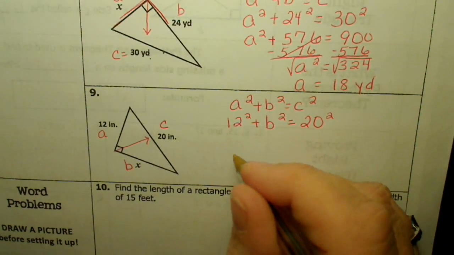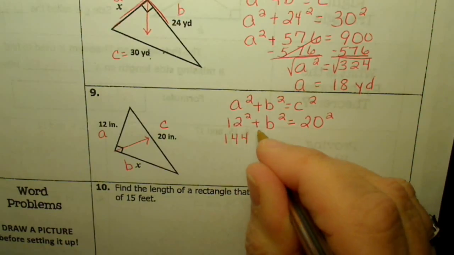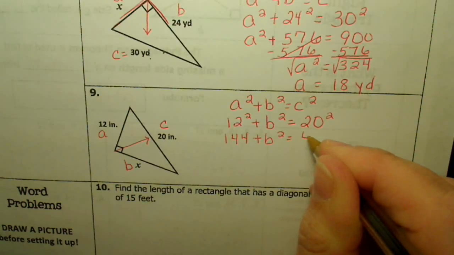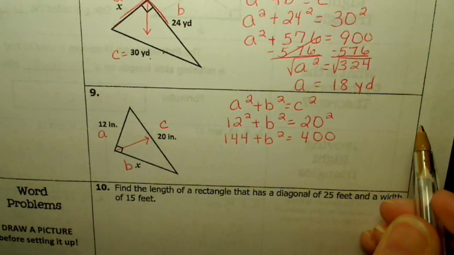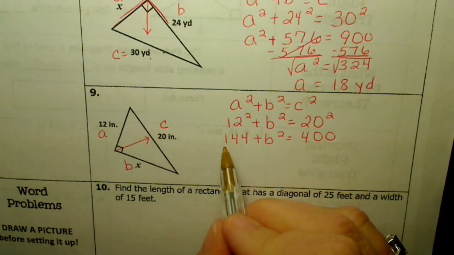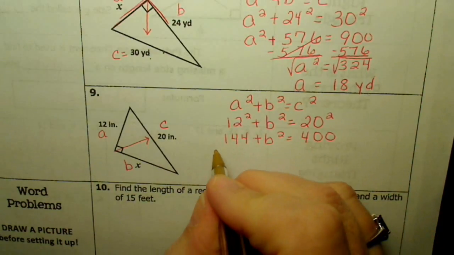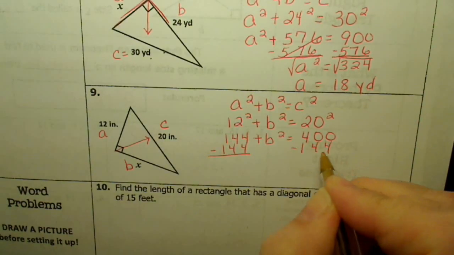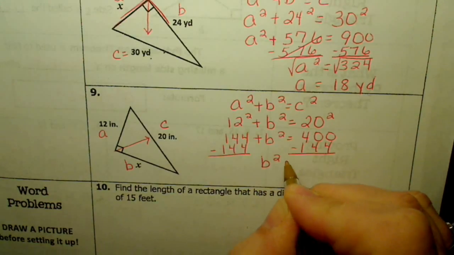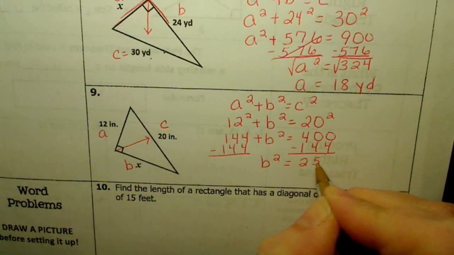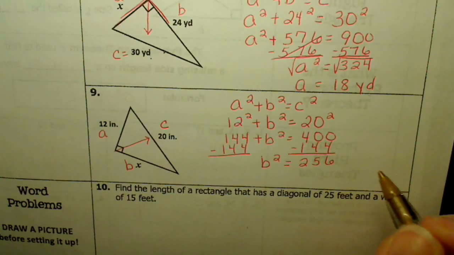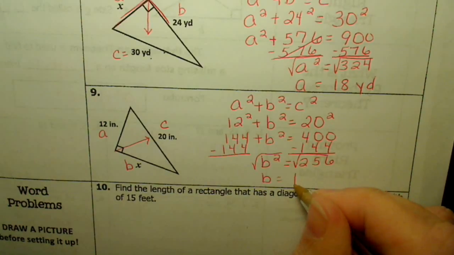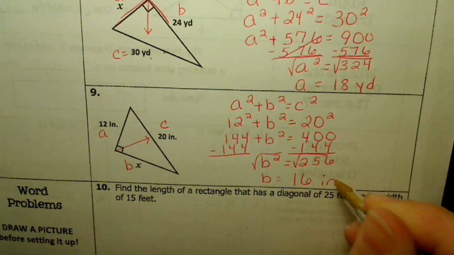So 12 squared is 144. Bring down the B squared. 20 squared is 400. Time for inverse operation. That's a positive 144, so I'm going to subtract it from both sides. And that gives me B squared equals 256. Last step, to make it B, you do the square root of both sides, and I get 16 inches.